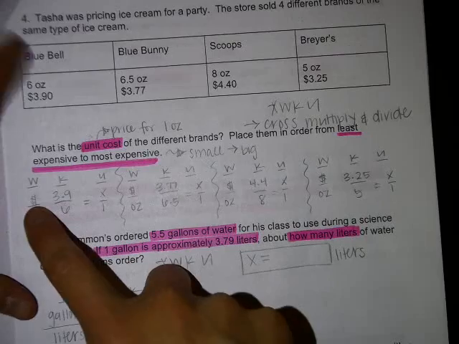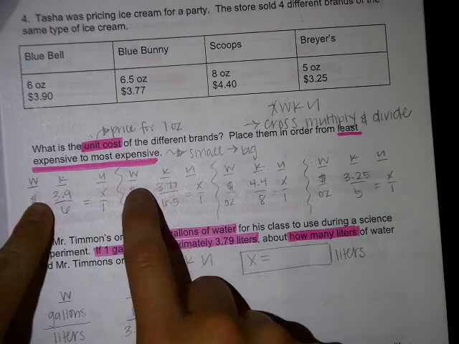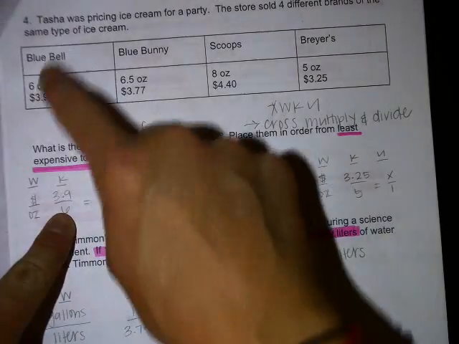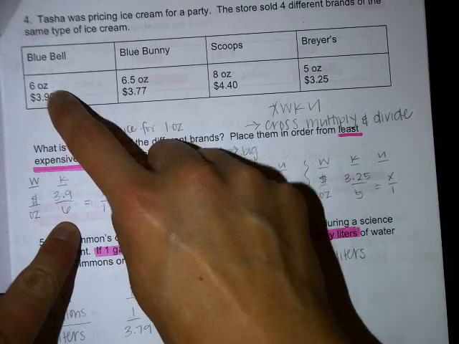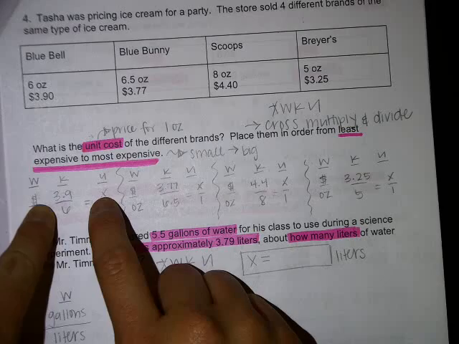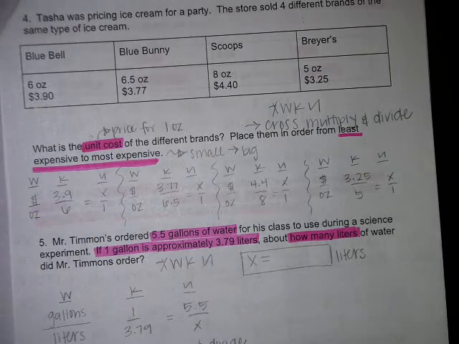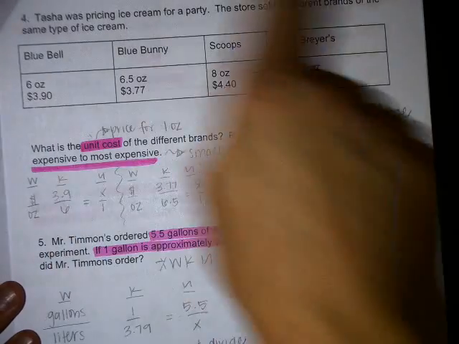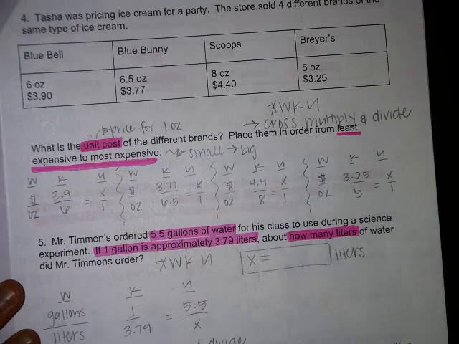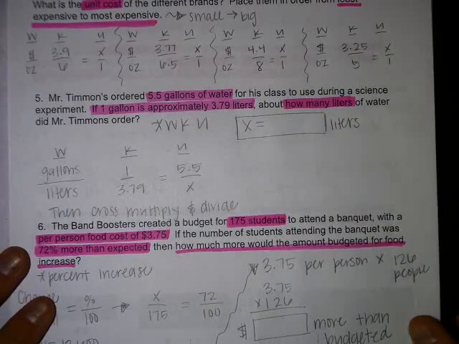Okay, so like this one, all of them are dollars over ounces, price per ounce. I took what I know, price on top $3.90 over 6 ounces, and set it equal to the price for 1 ounce, okay, on each of these. So you'll want to solve, and then wherever you have room, write them in order from least expensive to most expensive.